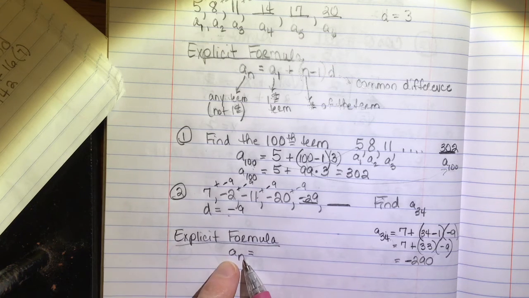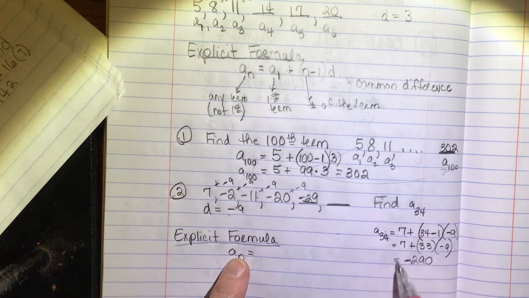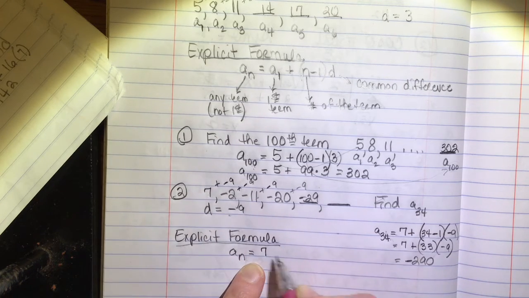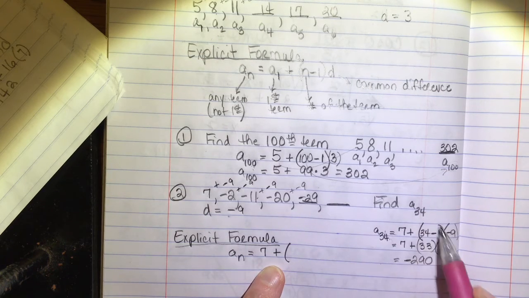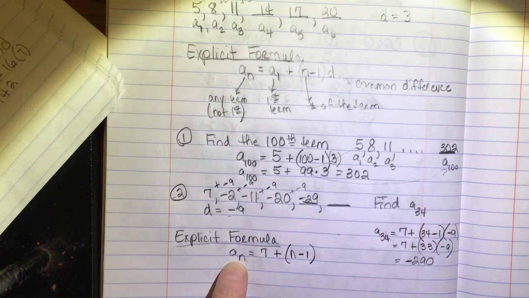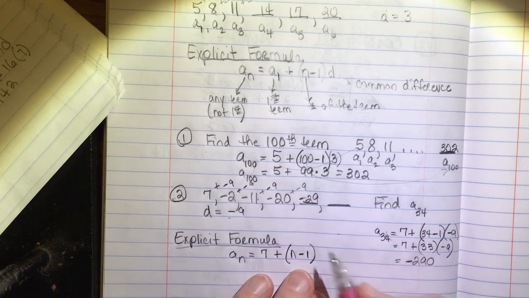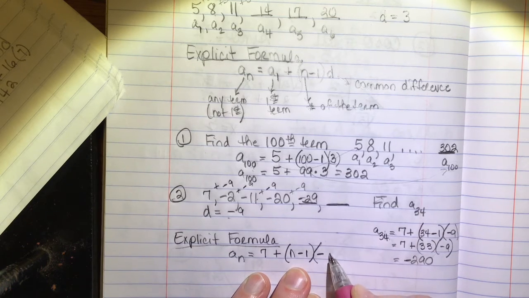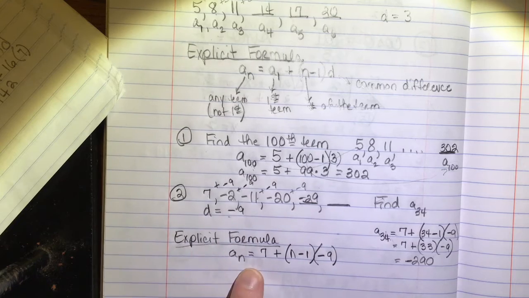So we've got a sub n is equal to the 7, which is going to stay the same in every one of these problems, 7. Plus, now, depending on what the n is, this number will change. So we're going to put n minus 1. You know, if this is 88, that's going to be 87. When this was 34, that was going to be 33. But the d is not going to change. That's going to be negative 9. So now we're going to actually just clean that up.